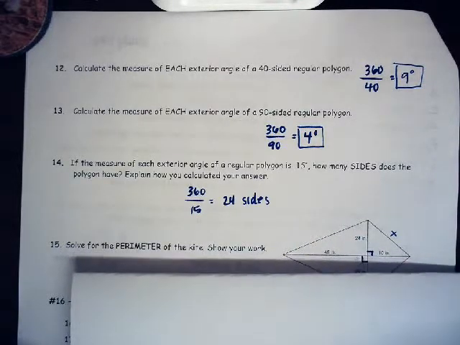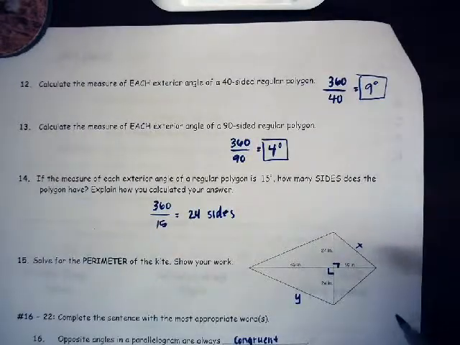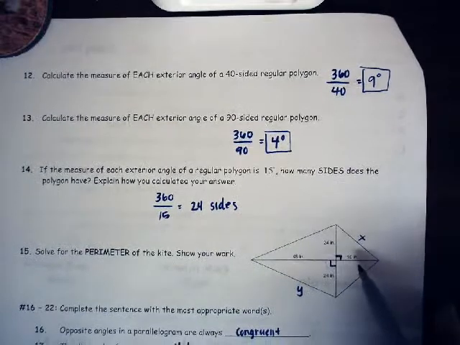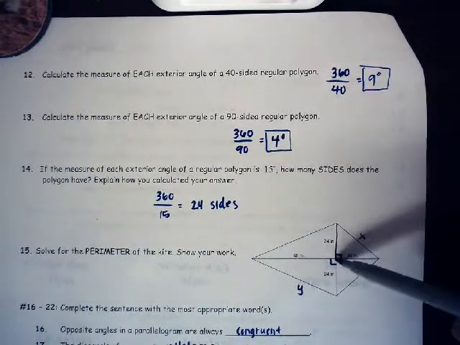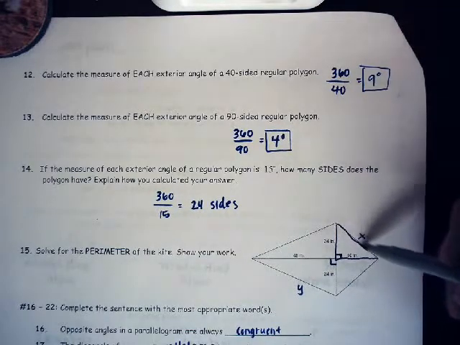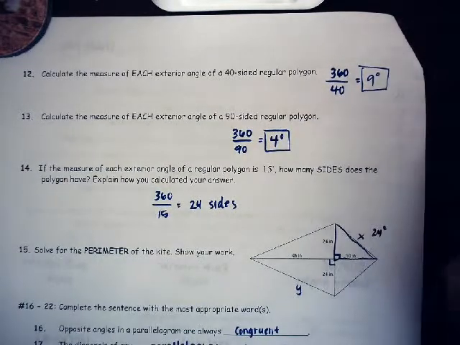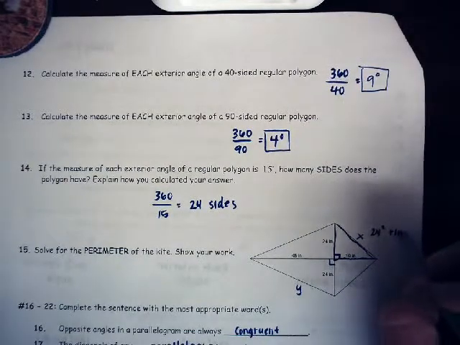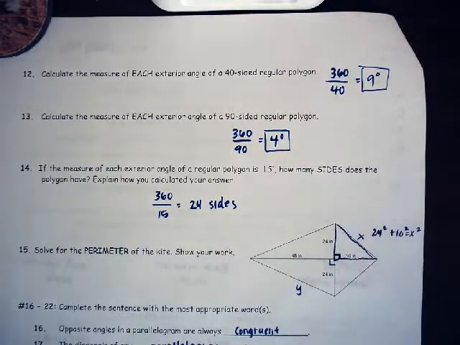Solve for the perimeter of the kite. Show your work. Now this one I didn't do beforehand, but I kind of set it up here. So we need to do the Pythagorean theorem on this because I have a right triangle right here, and the missing length is my hypotenuse. So I can take 24 squared plus 10 squared equals x squared. That's the Pythagorean theorem.